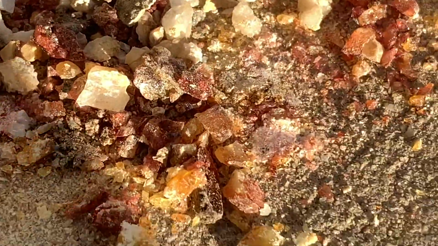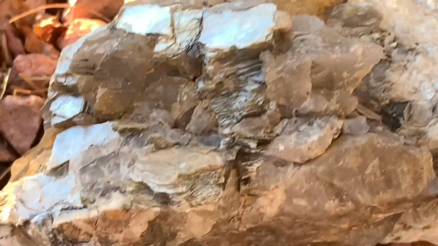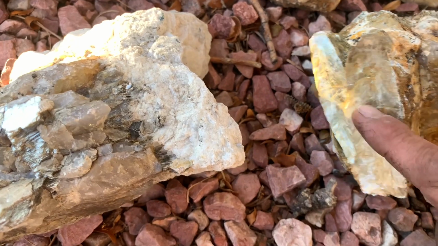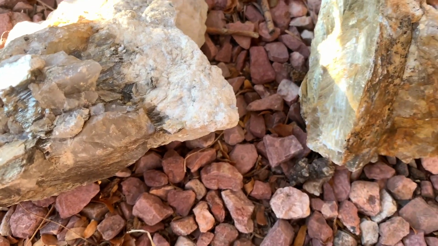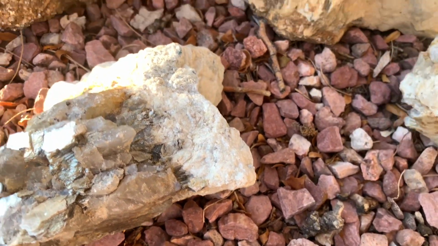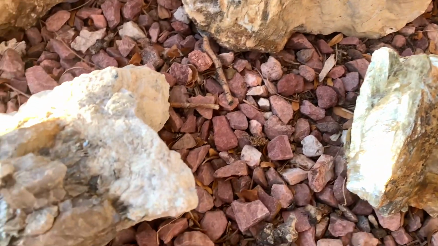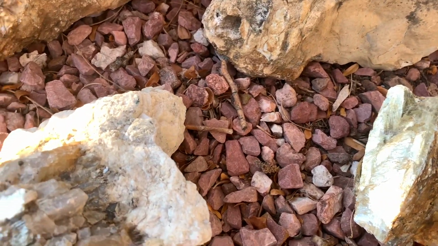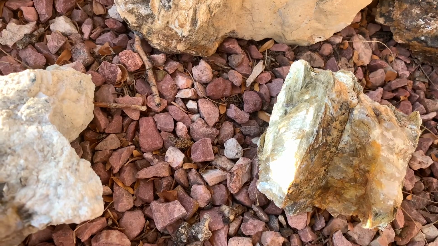Okay, so let's go back over here. So once again, this is the wood. This is the wood that turned to mica, the petrified sap. And all the gold and all the other metals were in here, in the quartz. Quartz and gold and copper, they always run together.